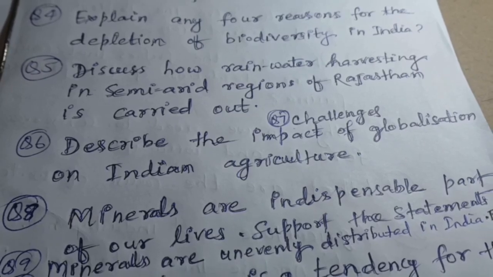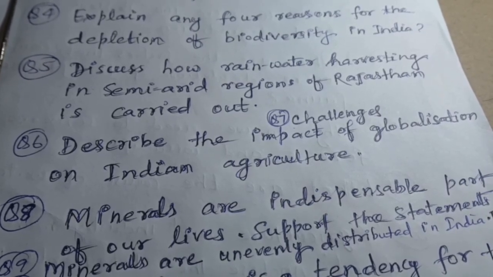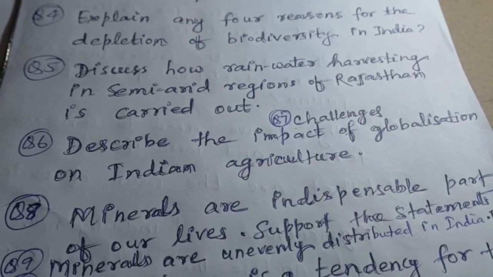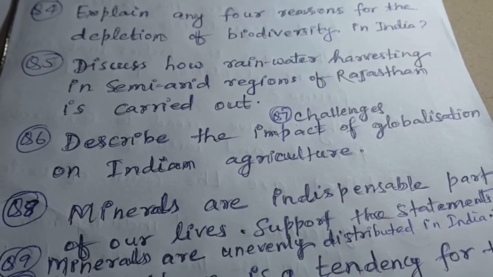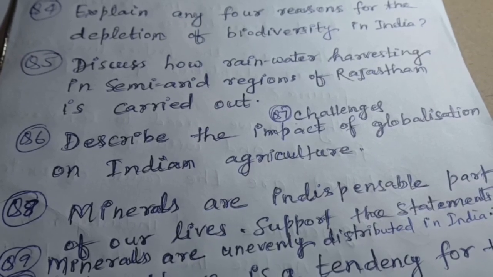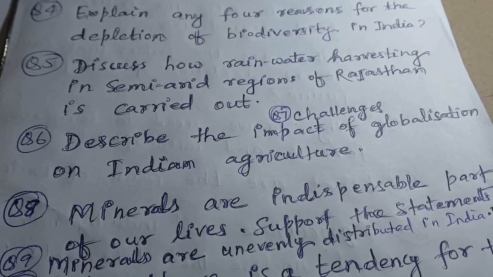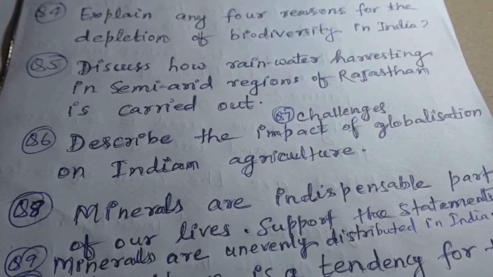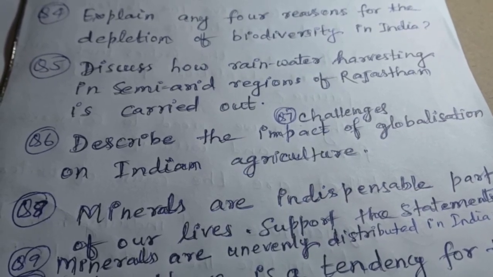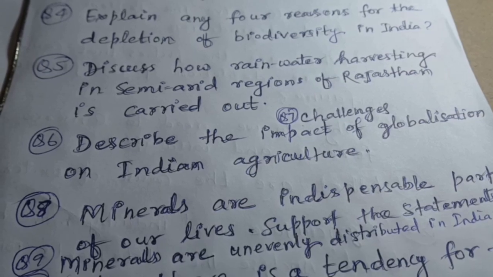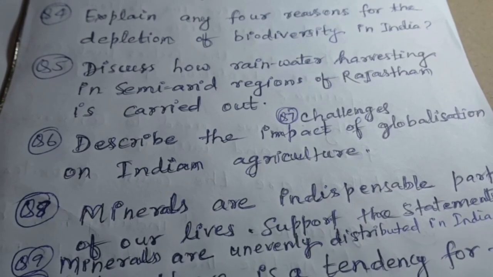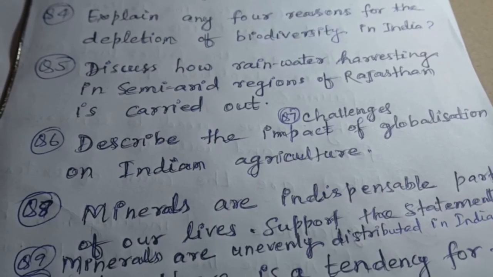थर्ड पॉइंट आप ऐड कर सकते हैं कि इट हैज़ अट्रैक्टेड इन्वेस्टमेंट एंड also foreign investment. Now 4 you can add it has exposed the Indian farmers to new technology. इंडियन फार्मर्स को नए नए टेक्नोलॉजी से ये एक्सपोज किया है ग्लोबलाइजेशन. And the last point you can add, it has led to the establishment of food processing industries.